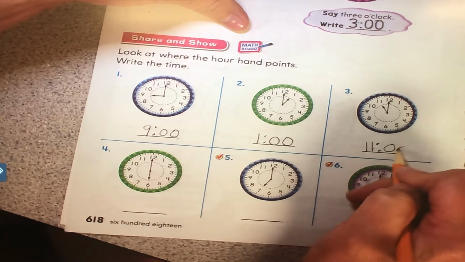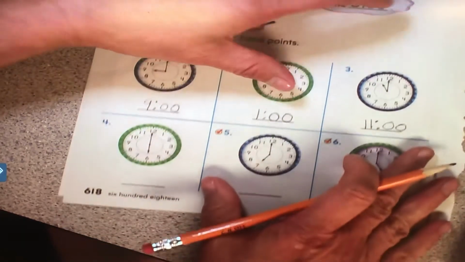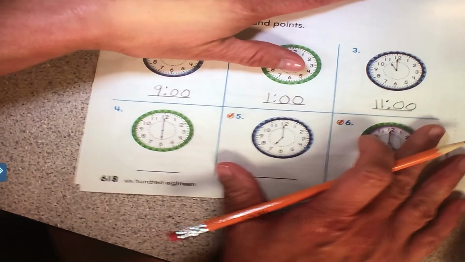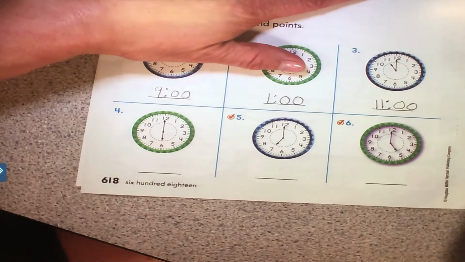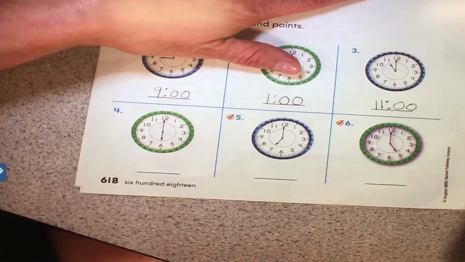11 o'clock. Very important for you to know how to tell time, boys and girls, because you're going to need it all of your life. To get to work, to get to appointments, to watch your favorite show even, party times. So you want to know how to tell time.